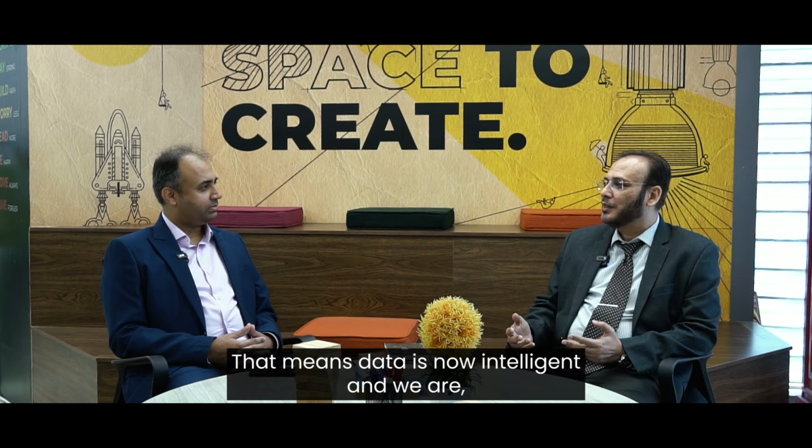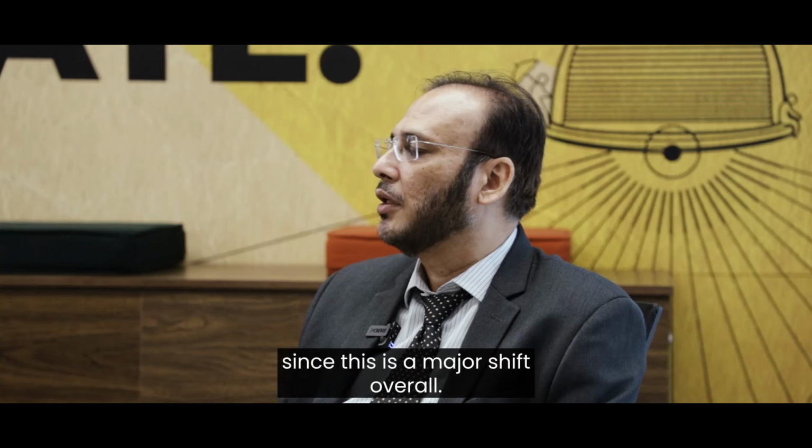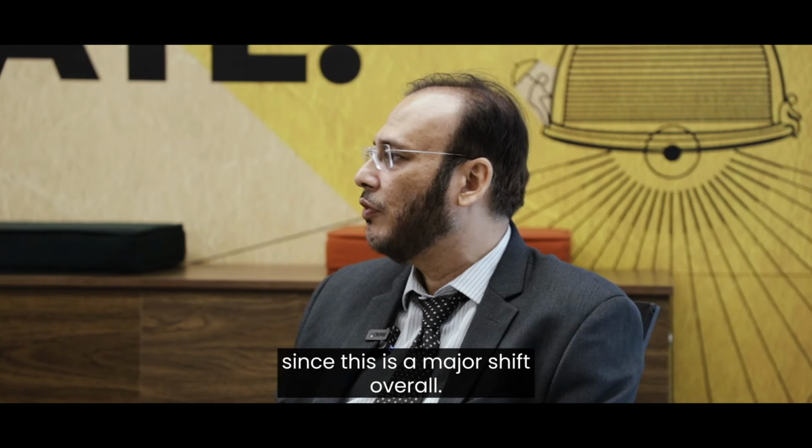That means data is now intelligent. Since this is a major shift overall, it is all about the metaverse and distributed technologies like blockchain. It is a complete revolution that is coming on. Right. So Web 3.0 is obviously all about distributed technologies and immersive experience, on top of the 5G network, everything.